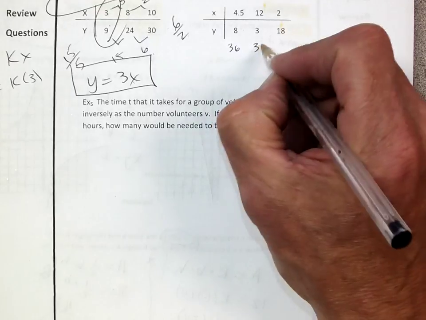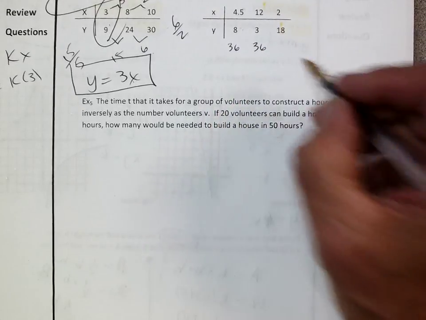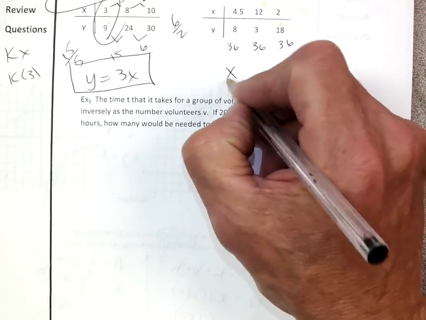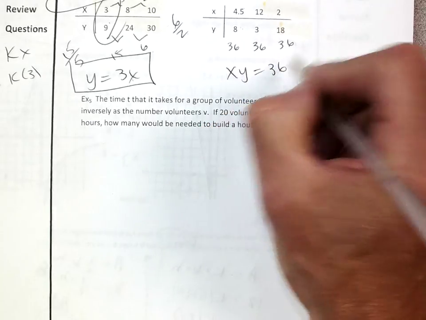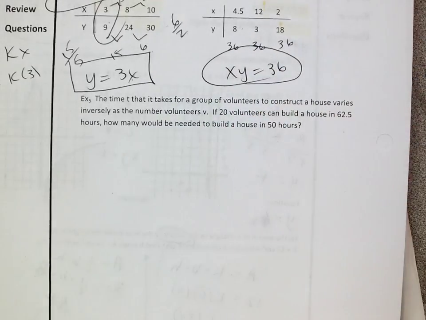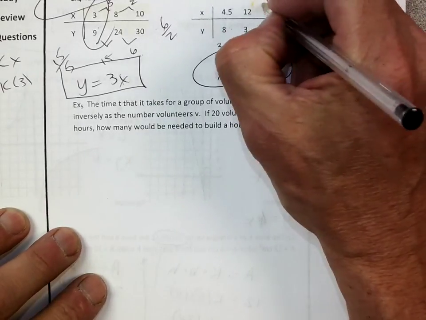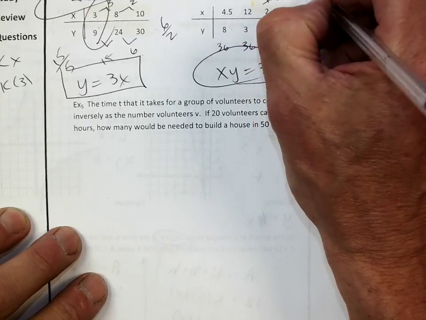I can do that. 2 times 18? I'm pretty sure k is going to be 36. What do you think? What is this witchcraft? So I think I'm going to say xy equals 36, because you've got two numbers multiplied by the same number, this one's got to be my inverse variation.